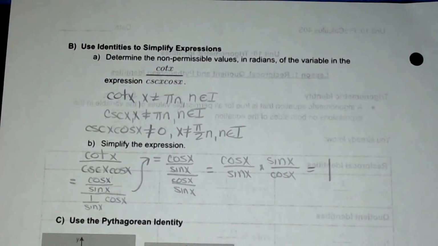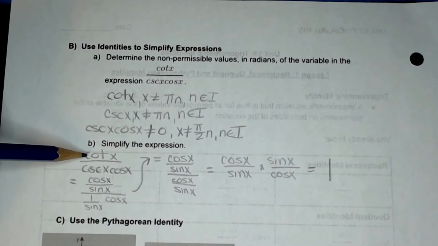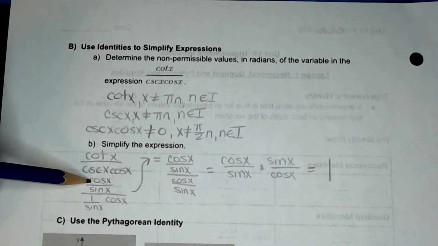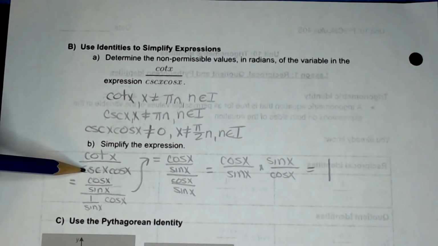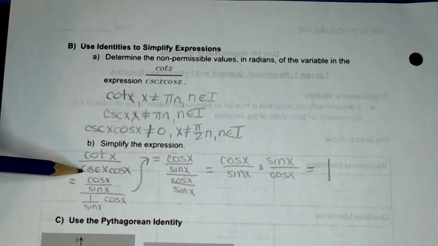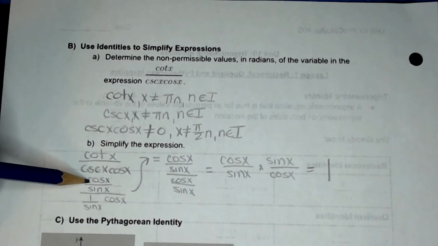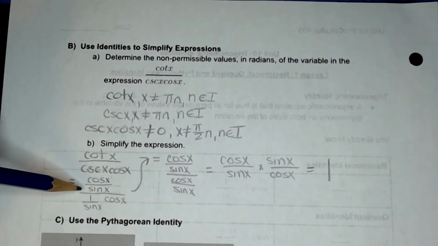So all you're doing is breaking it down into parts and getting it as simple as possible. On top we have cotan x, that's equal to cos x over sine x. On the bottom we have cosecant x. So whenever you see these reciprocal functions, you want to write them out in their basic trig functions. That will be the easiest way to start.